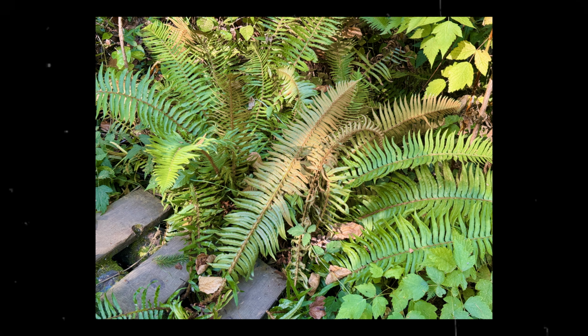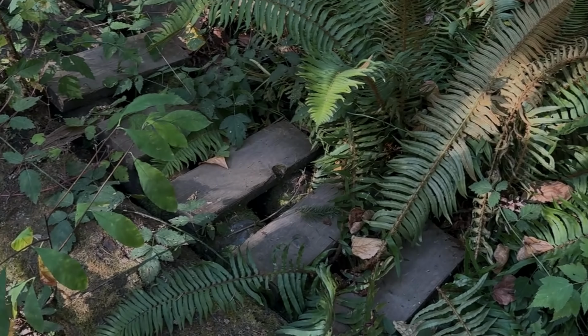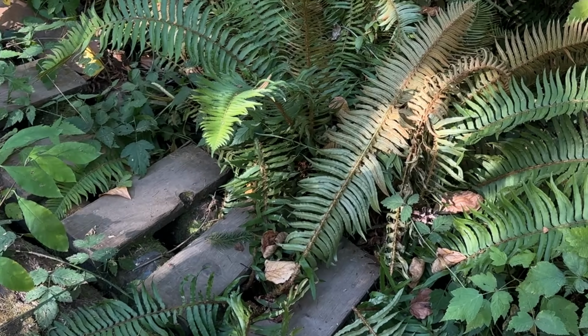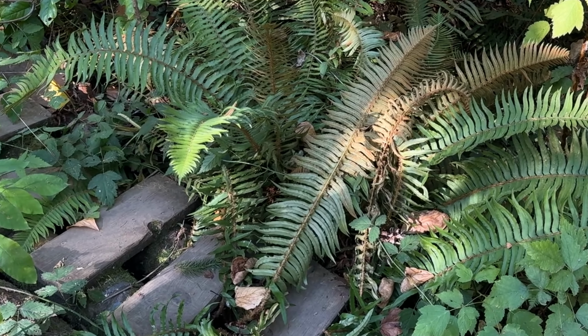So frame that up in some way. And then I just saw these boards right here too, and that helps with the composition a bit. Didn't even see those at first.